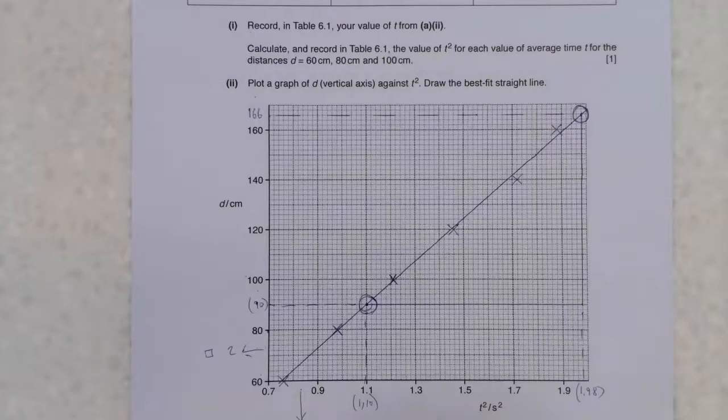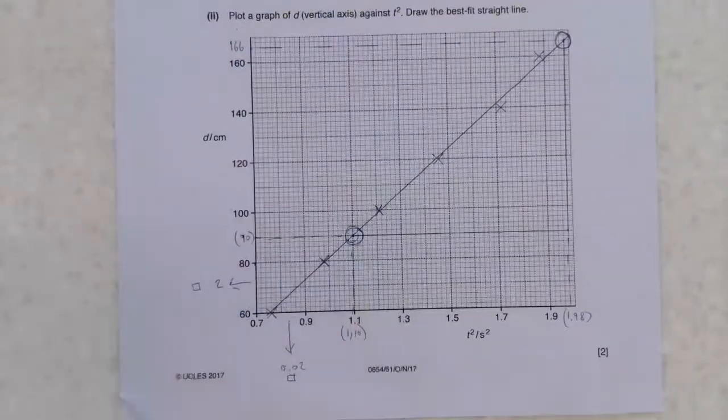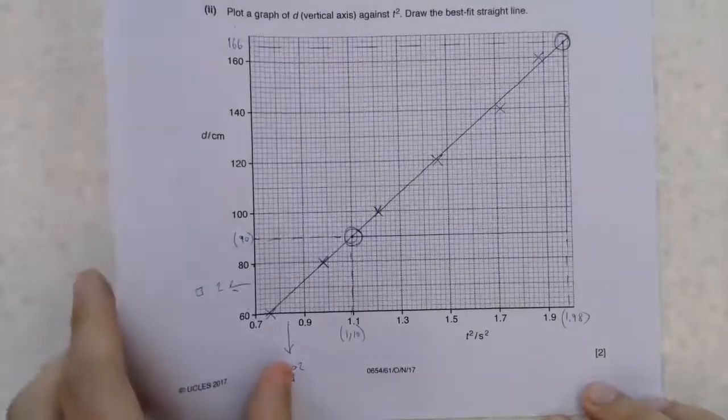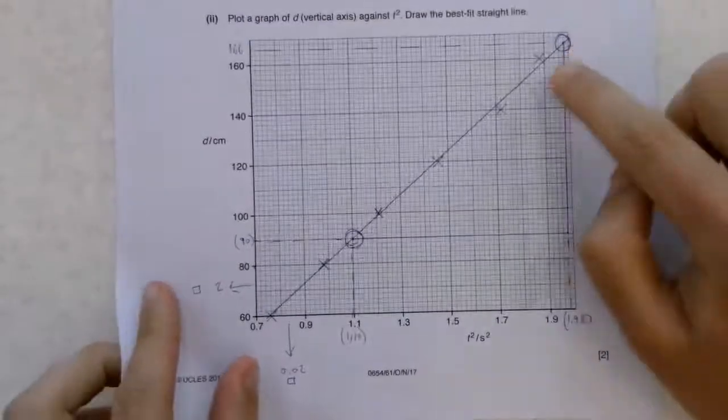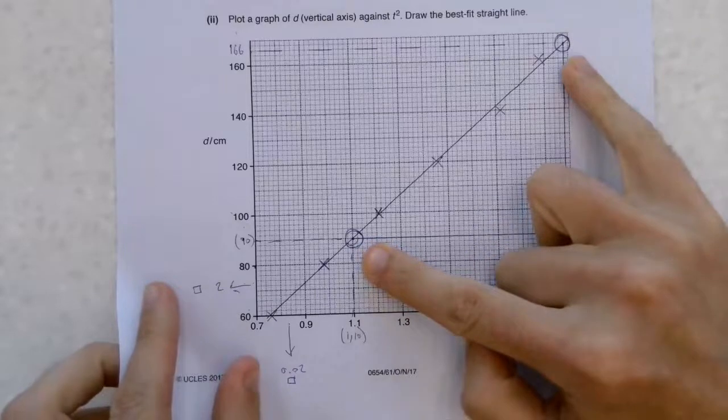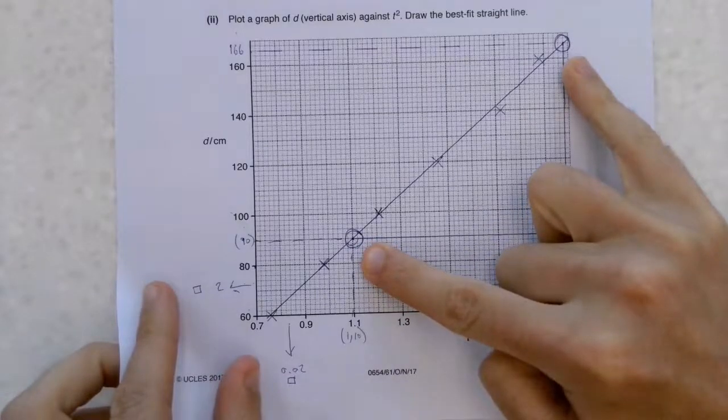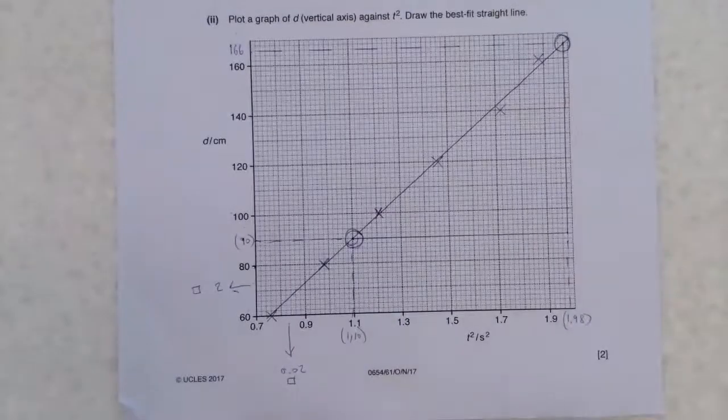Well, you're told on the next question to calculate the gradient, but also to make it clear which data points you're using to calculate that gradient. Okay, so you're actually invited to make it very easy. So I've identified 2 points. I've deliberately chosen these points because they're on the line. All right, they're on the line, but they're also on the grid lines.